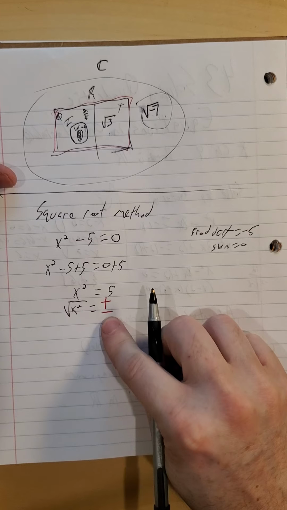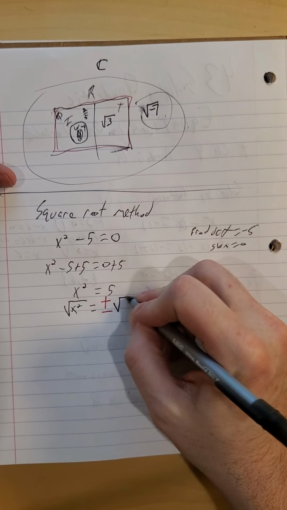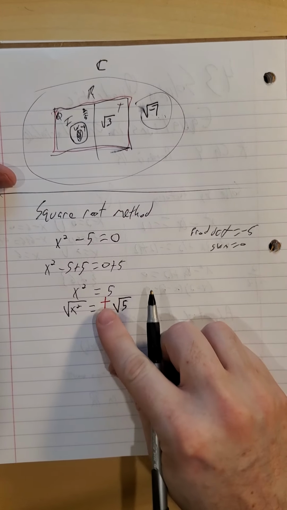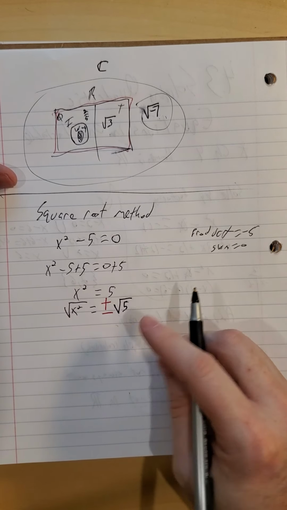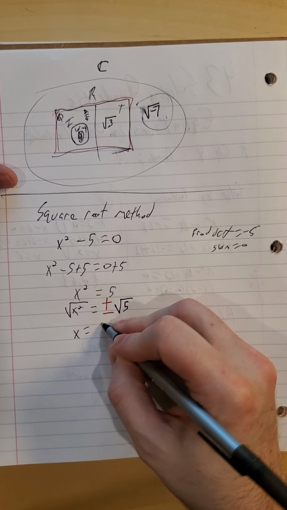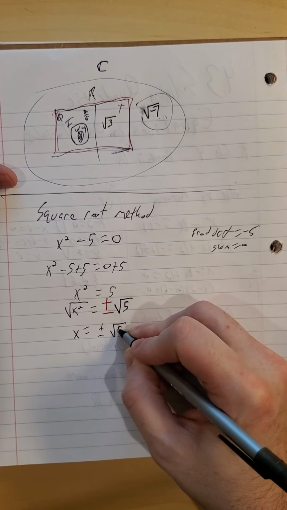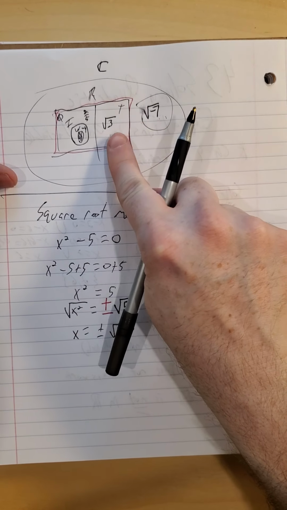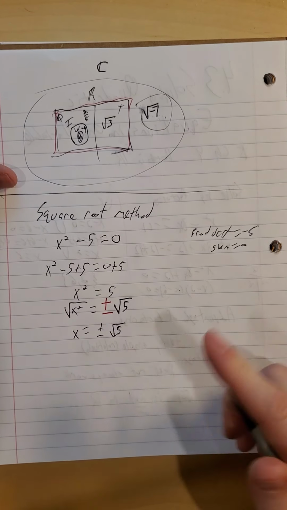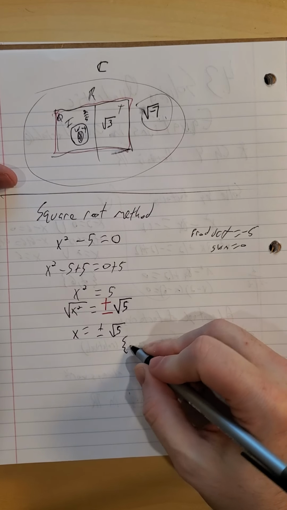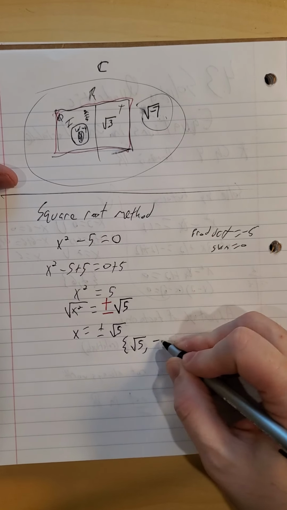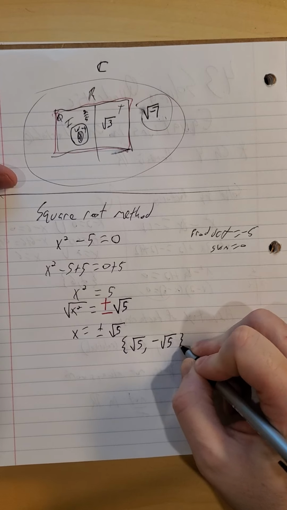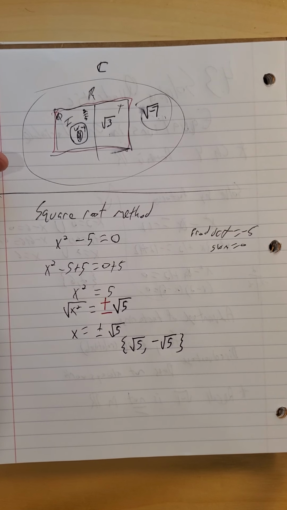Write it in red, highlight it, do whatever you need to do to know that even on that first step, you need a plus or minus on the side with the constant. So x equals plus or minus the square root of 5. Those are both in the set of reals since it was not the square root of a negative. So we get to keep them both. We get to keep square root of 5. We get to keep the opposite of square root of 5 in our solution set.